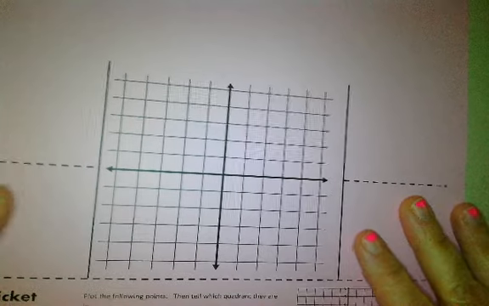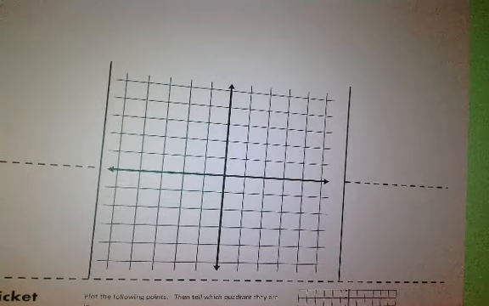I do not care if you write all of it in pencil. I'm going to do different colors so you can see the difference in each one. And I'm going to give you some very important notes that you need to know, definitely some very important vocabulary words.